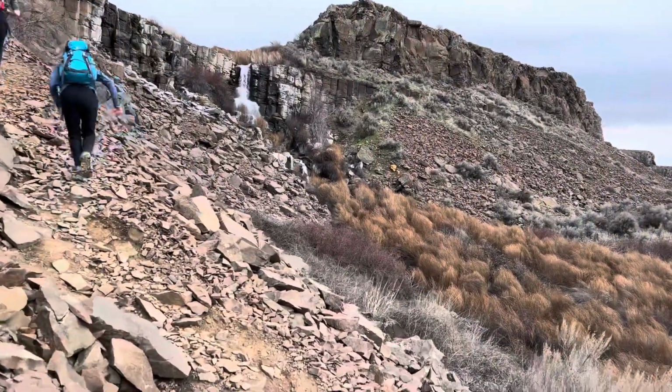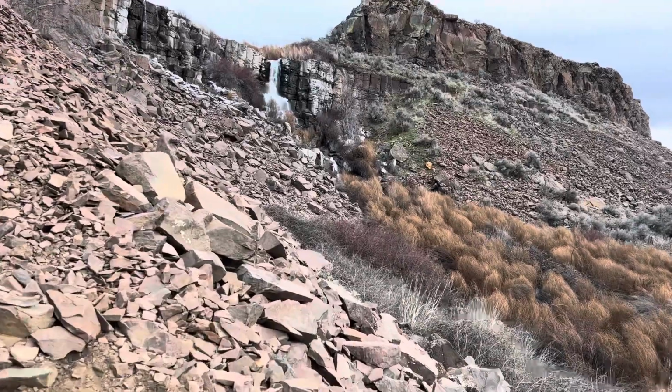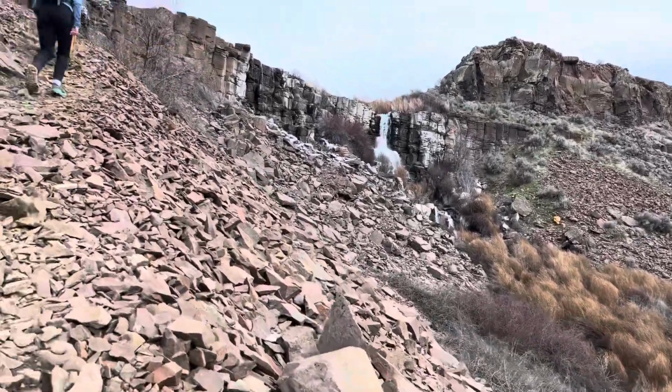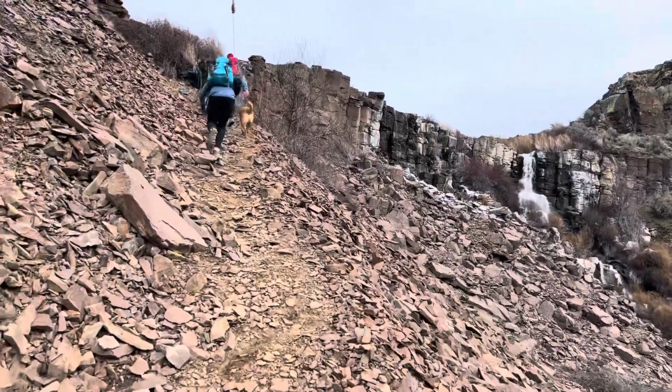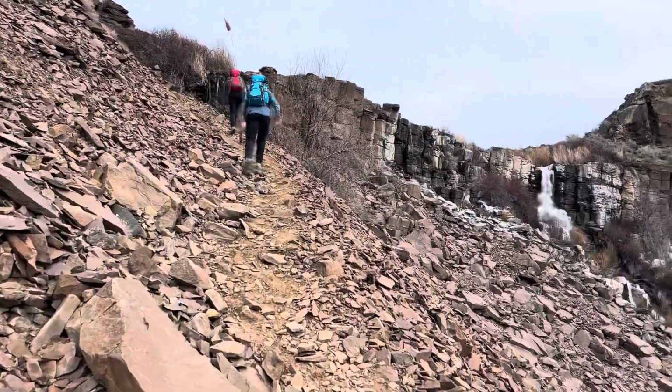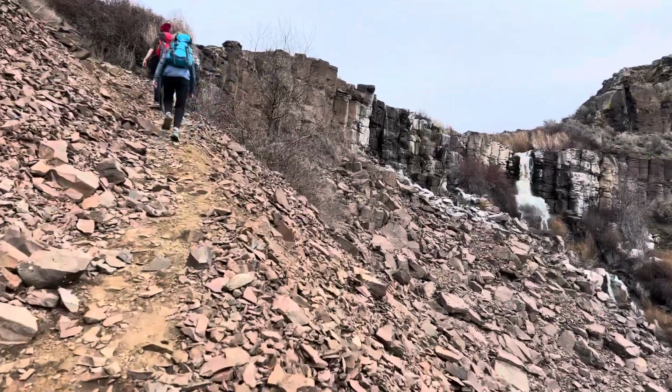So 6.4 miles. We've just arrived at the upper Ancient Lake Falls, right below Judith Pool. So we're heading up now towards Judith Pool. It'll be our last lake of the day.